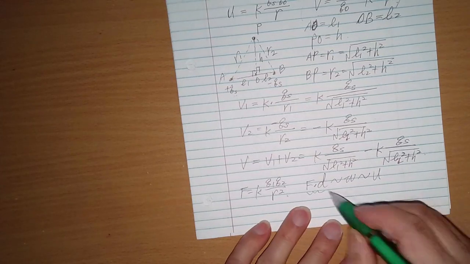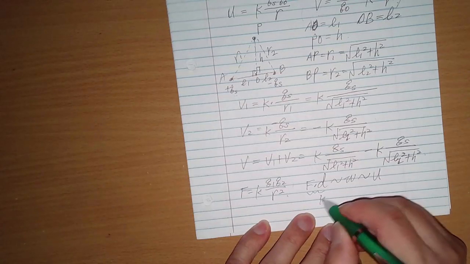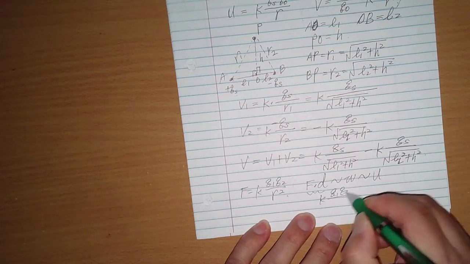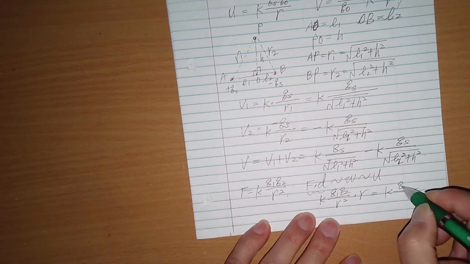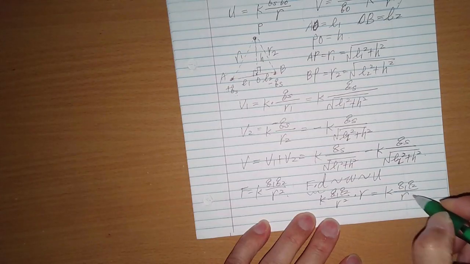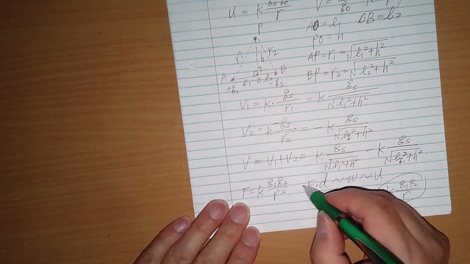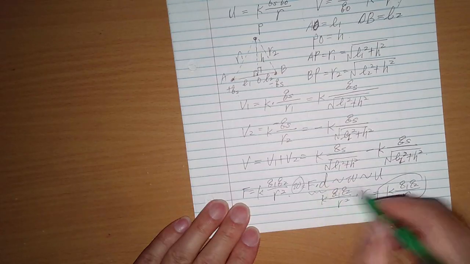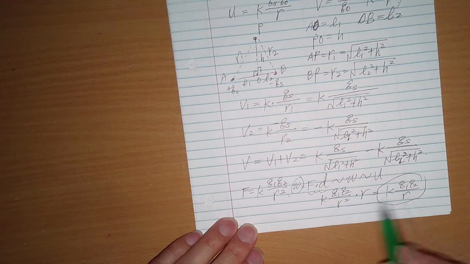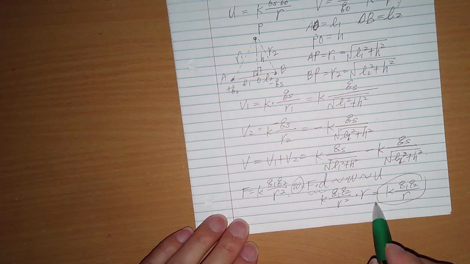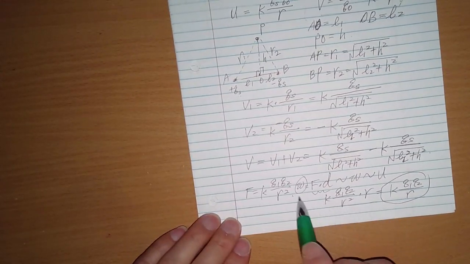So if d is r, then that would be k Q1 Q2 over r squared times r, which is k Q1 Q2 over r. So that is associated with the work, or energy. Again, this is not a rigorous derivation, but this is just to help you understand or memorize the formula.